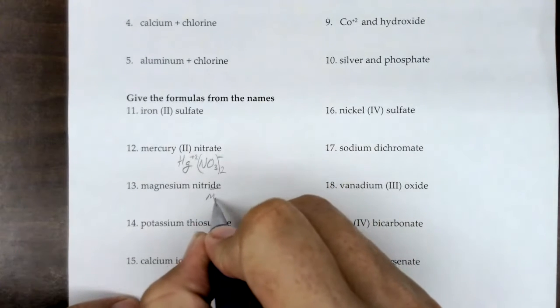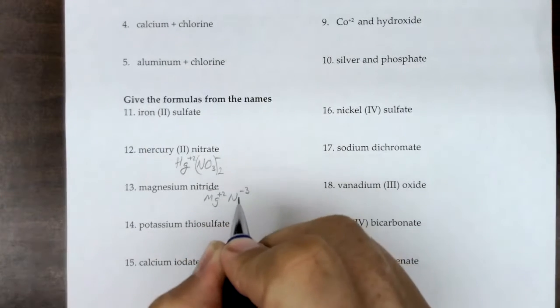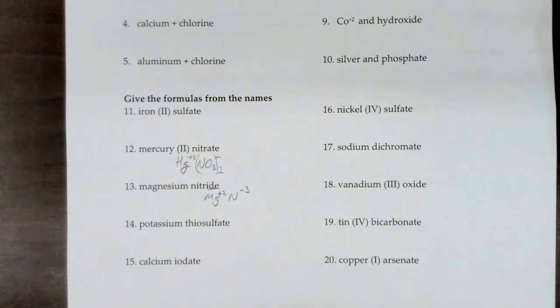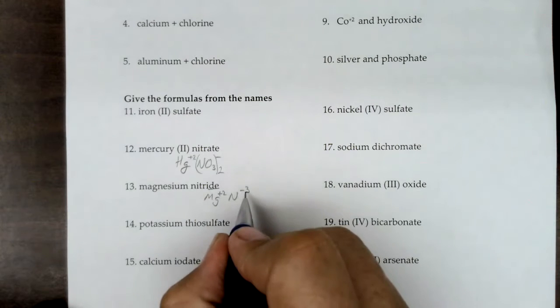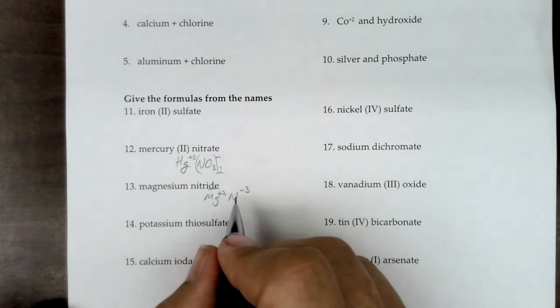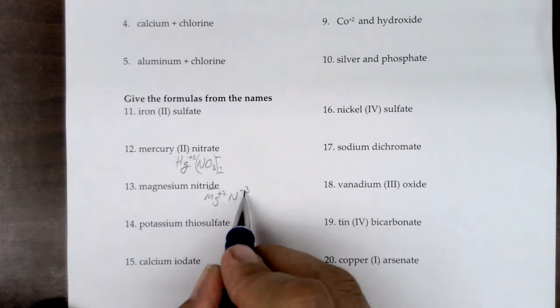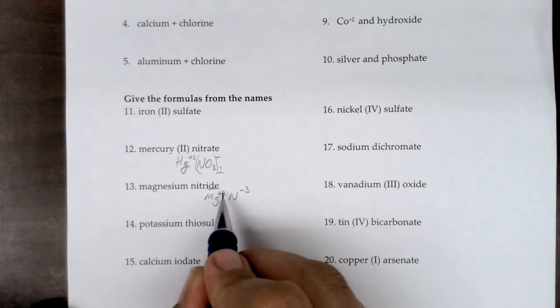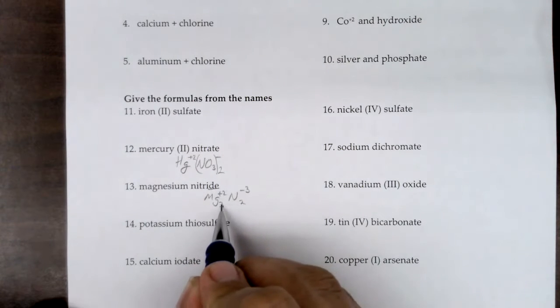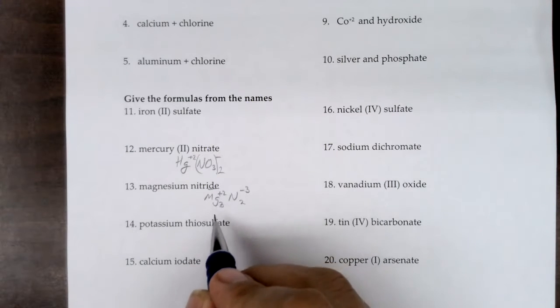So magnesium, that is positive 2, and nitride, that is minus 3, have to add to 0. Well, again, like I said before about the lowest common denominator kind of idea, what you can do is make them meet at a certain number, and 2 and 3 meet at 6. Or you know what you can do is you can kind of swap them like this. This comes here, and this comes here, and then some kid will say, you didn't swap them, that was a negative, you made it positive.